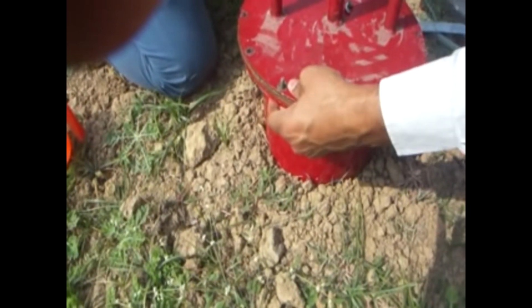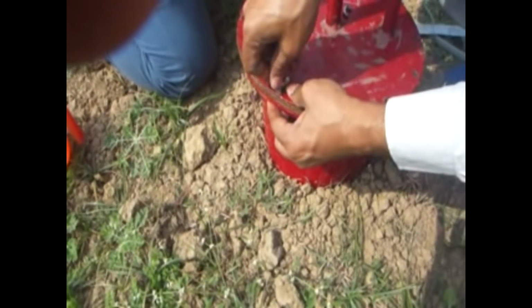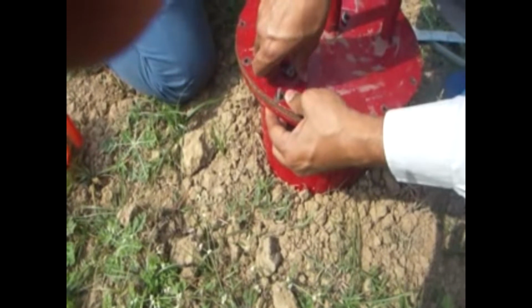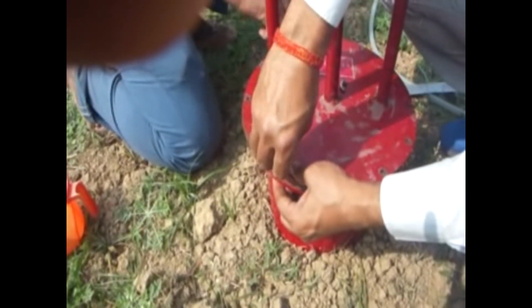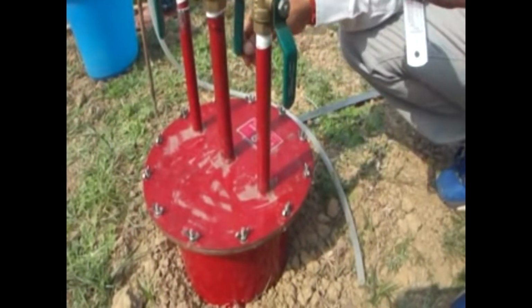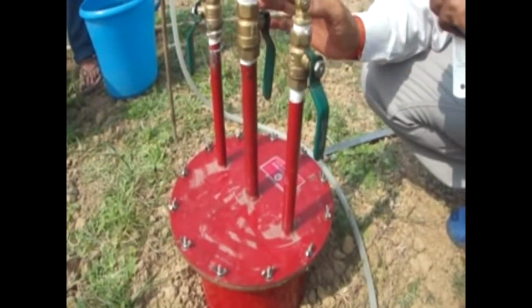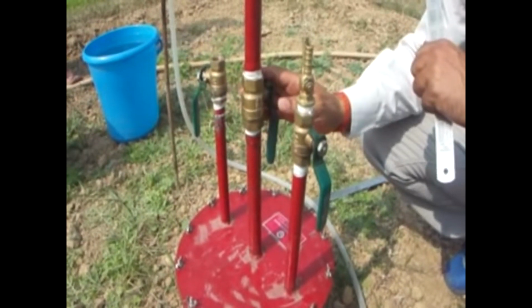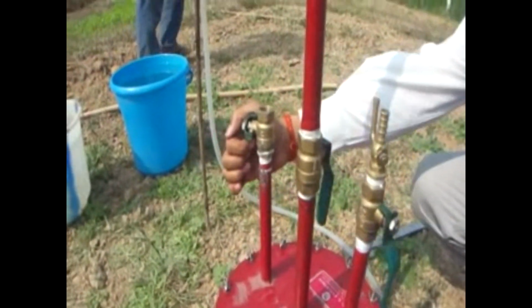Just like here we apply, to close this completely and seal this so that air entry is not permitted. As I told, you can see there are three valves. One is the air valve.